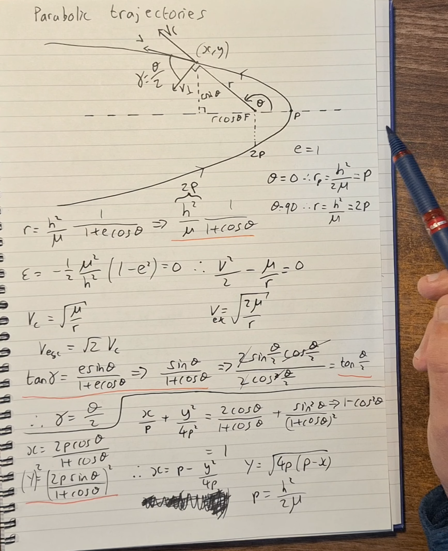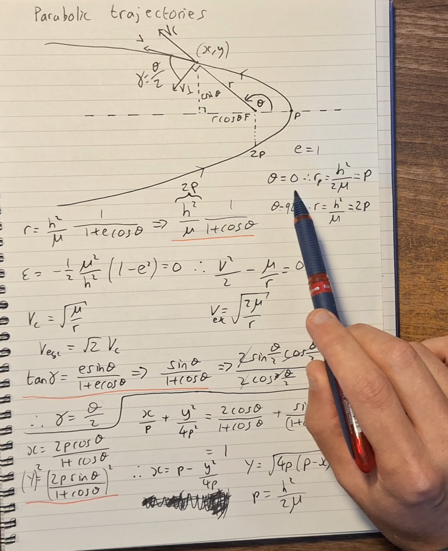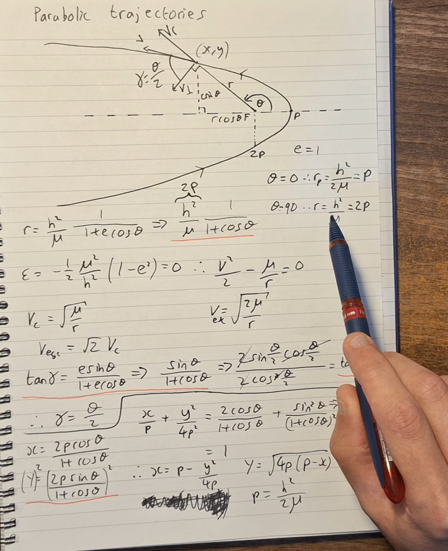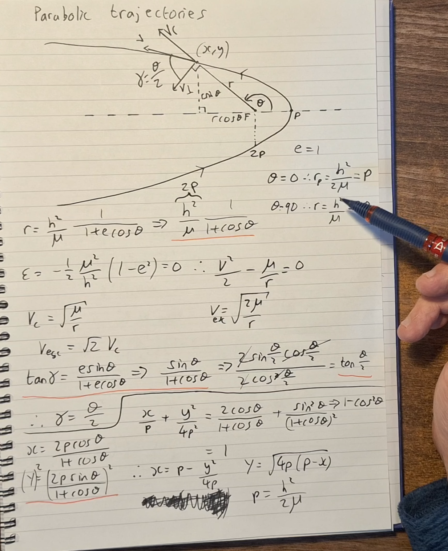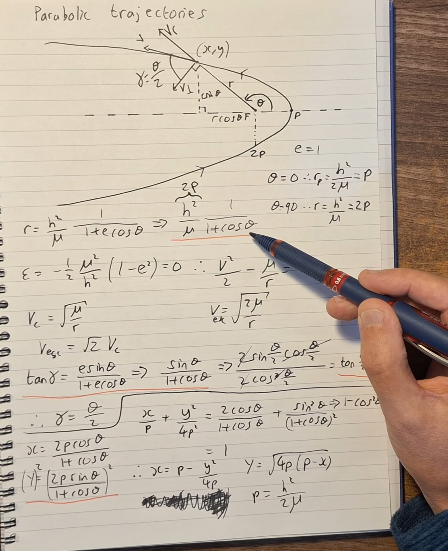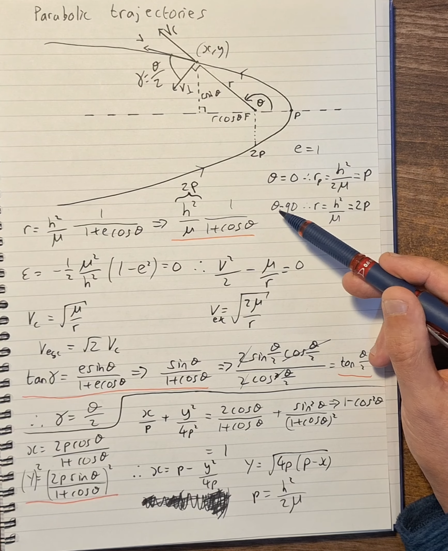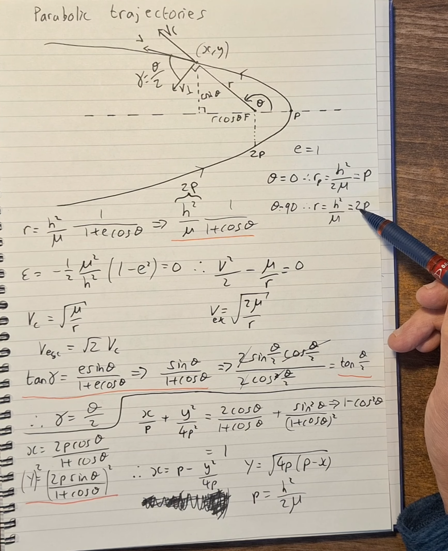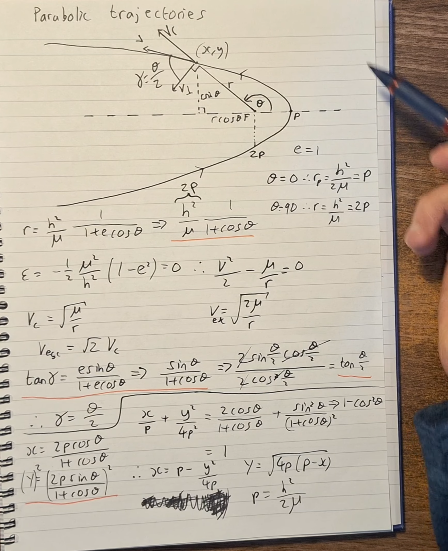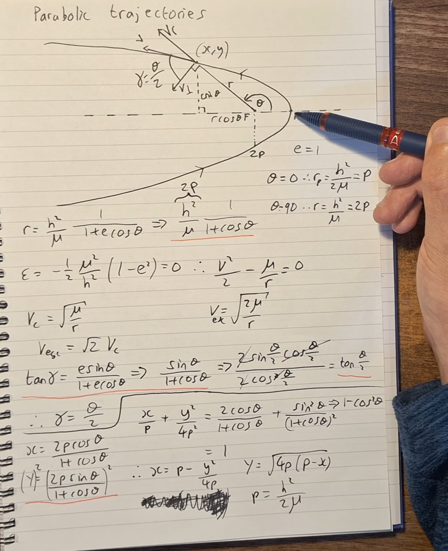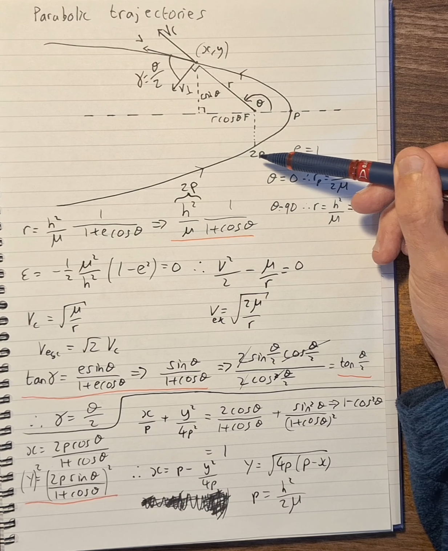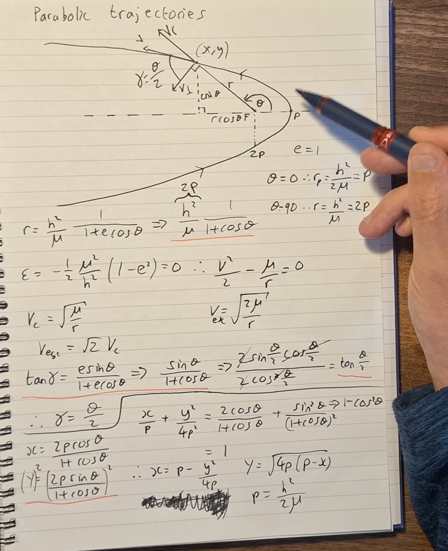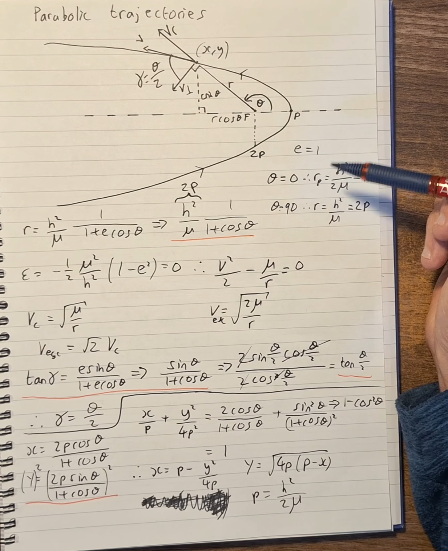And we also can say that if theta equals 0, then the radius is just h squared over 2 times the gravitational constant, because this would be 1, so it would be 1 over 2. And then if theta equals 90, it would just be h squared over the gravitational constant, which I've called 2p. So I've labeled this p and this 2p because p is a periapsis, and so I've made this 2p. In the book, this is half p, and this is half p, and this is p, but I didn't like that because this is the periapsis, so I'm going to call this 2p.